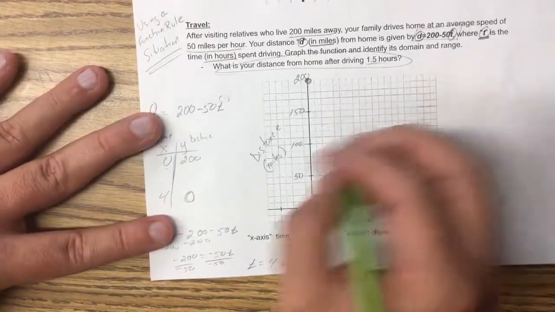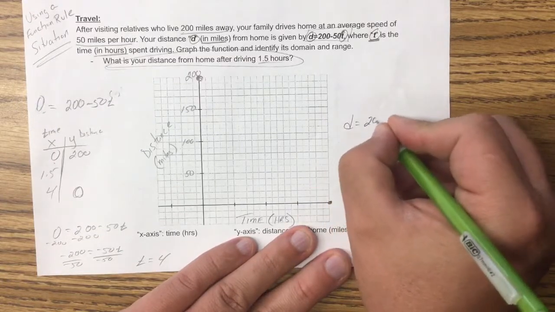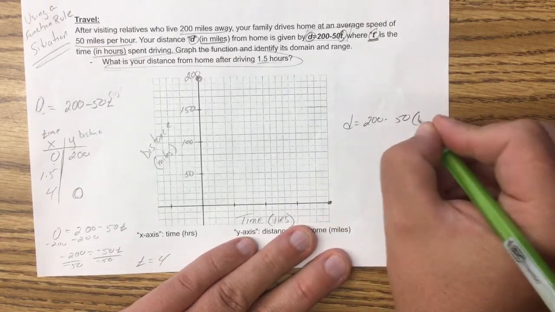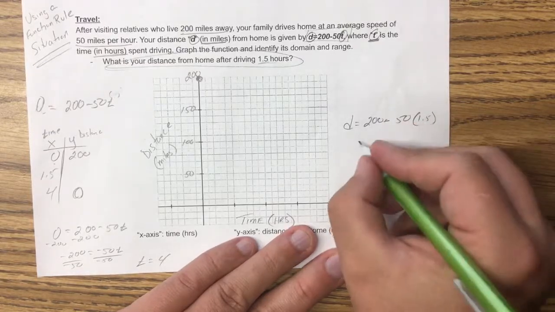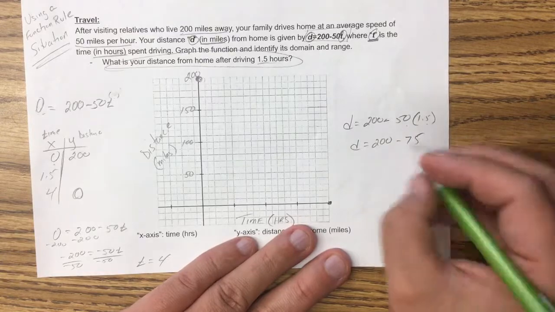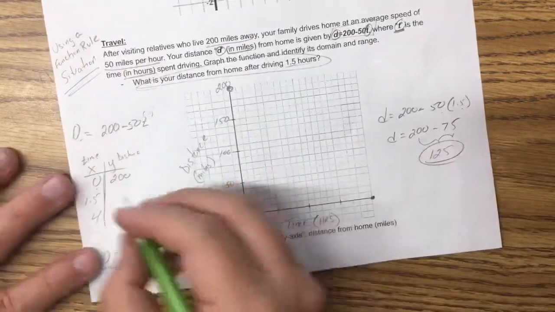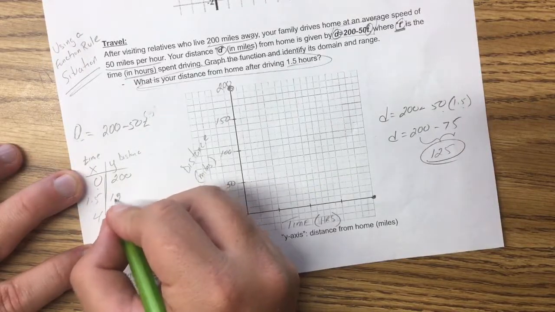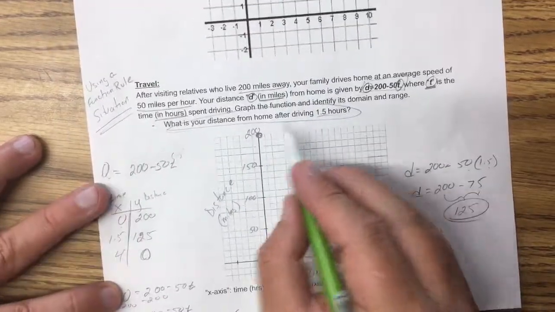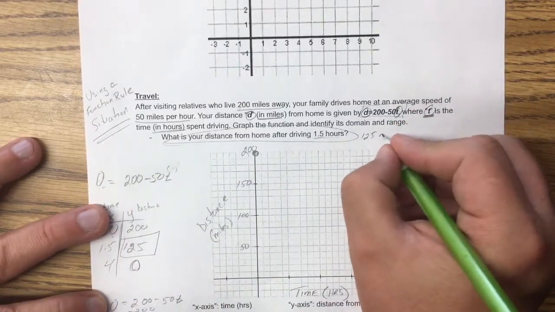The last piece is this right here, which is 1.5 hours. So all I need to do is plug that into my equation. D equals 200 minus 50 times 1.5. 50 times 1.5 is 75. 200 minus 75 is 125. So that tells me that once I've driven 1.5 hours, I still have 125 miles to go.